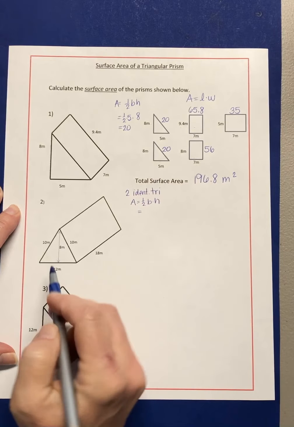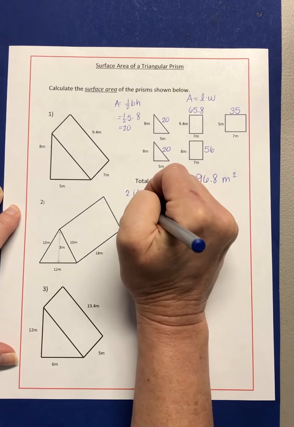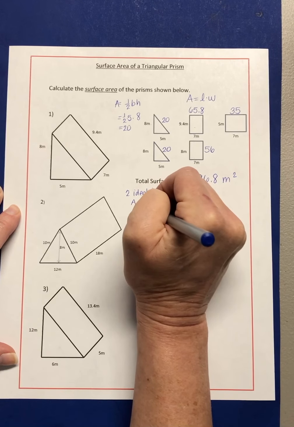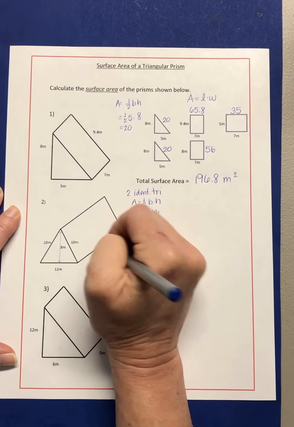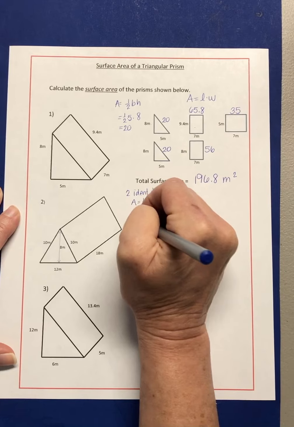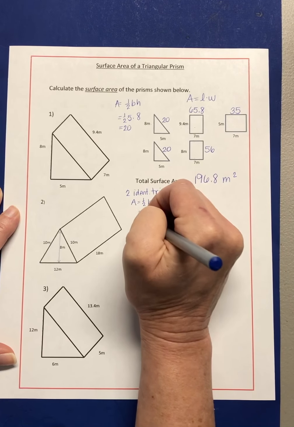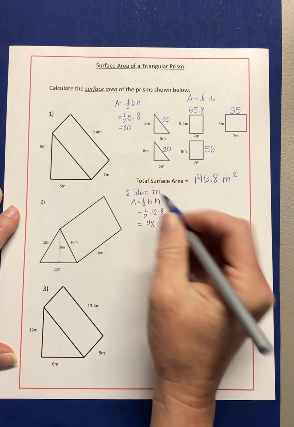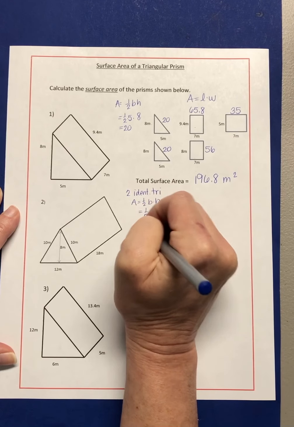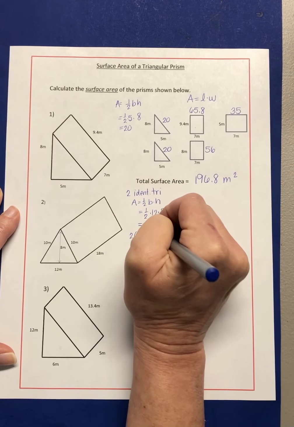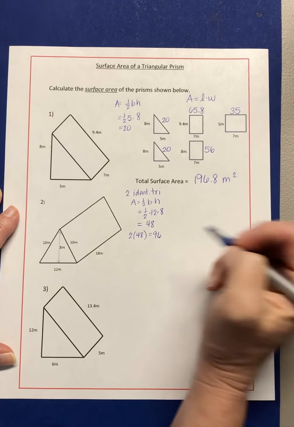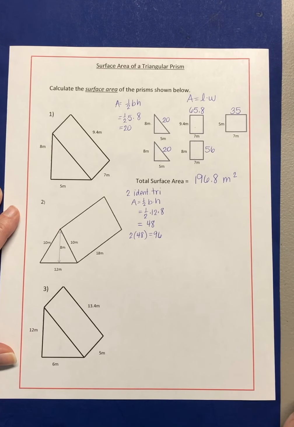In this case, my base of the triangle is a 12, so I have 1/2 times 12 times the height of the triangle, which is 8. So that's going to give me a 48. All right, and then since I have 2 of them, I'm going to do 2 times 48, and that's going to give me a 96. So I have 96 as one of my numbers.